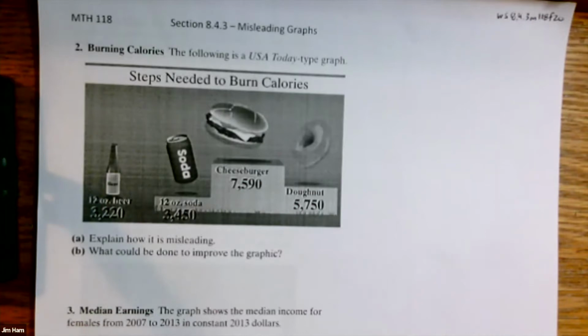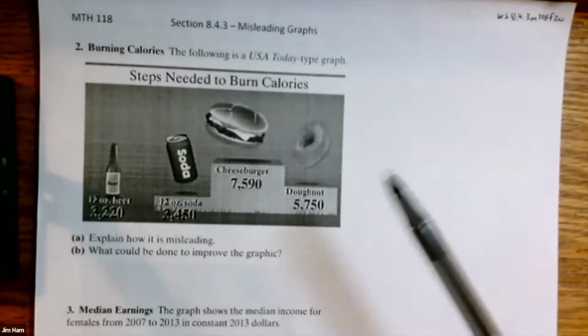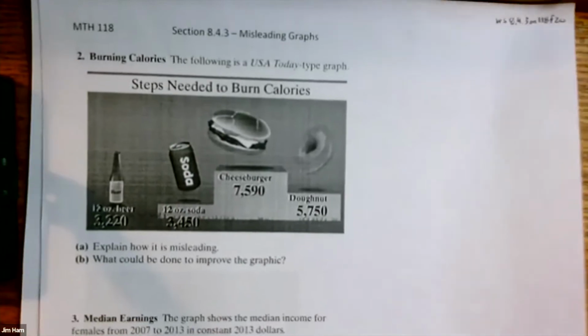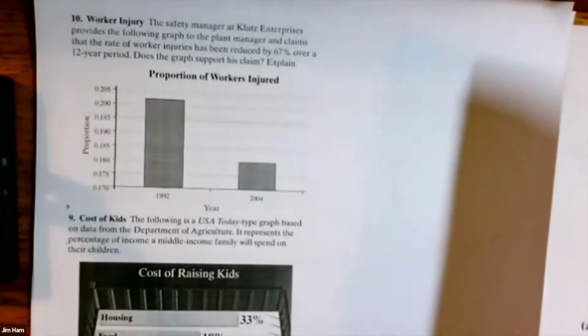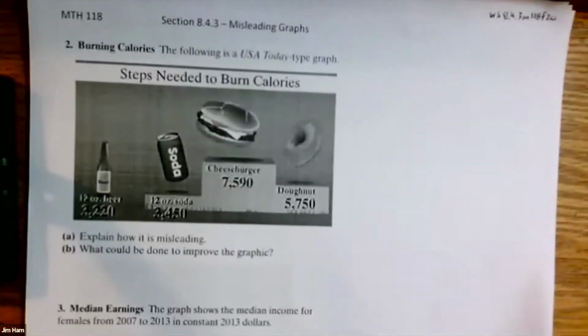All of these graphs have accurate numbers in them. It's just that they want to send a signal to you that things are more extreme than they really are. We'll look at, I think, 2 on this page, and then another 3 on the next page. So, a couple of things to look out for in misleading graphs.